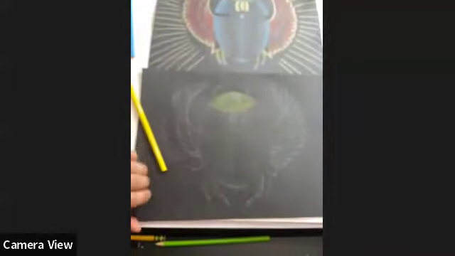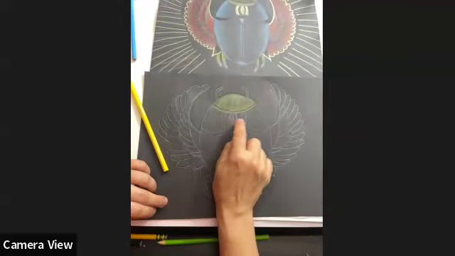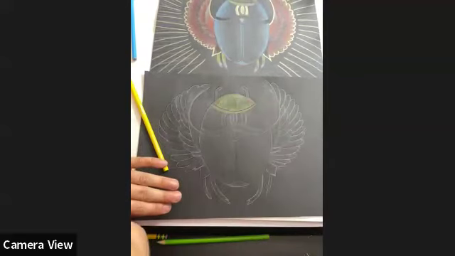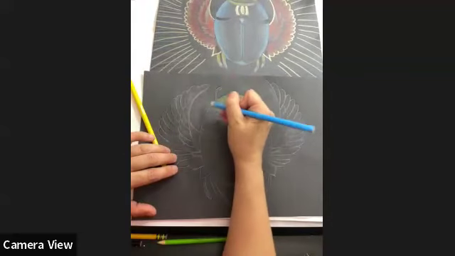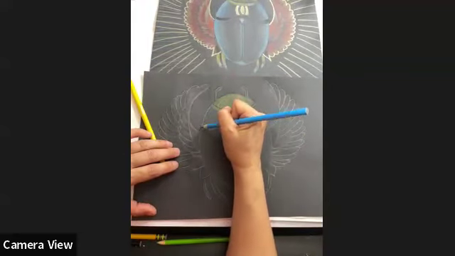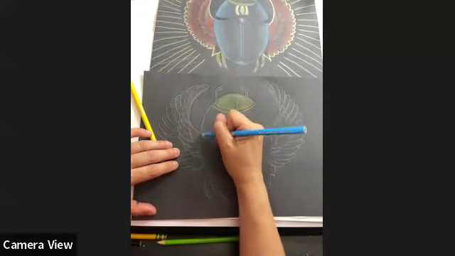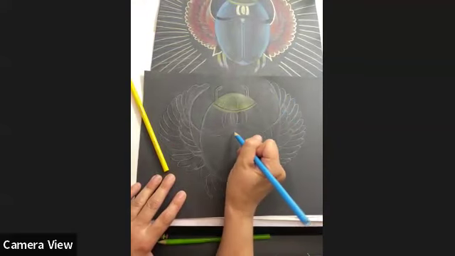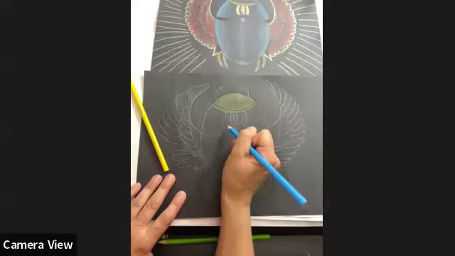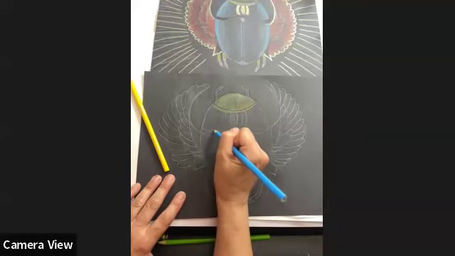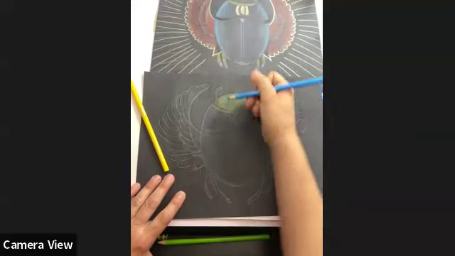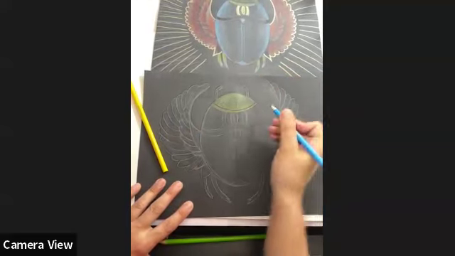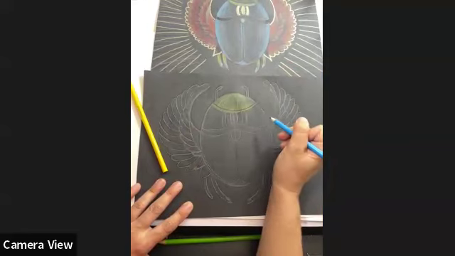And we're going to keep going now. We have the two curved lines on the side that are the gold pen. So we're going to leave those, but we're going to start with our blue on the body of the beetle. So on both wings, I like to outline the sections using the blue. This is sky blue in Crayola.